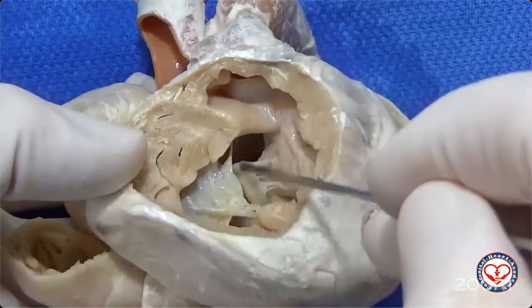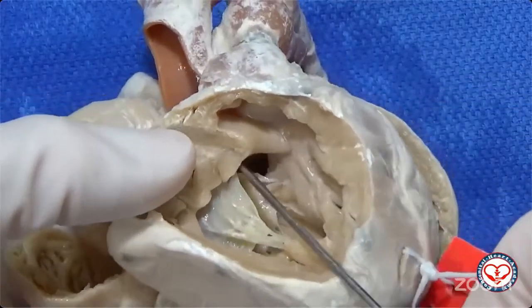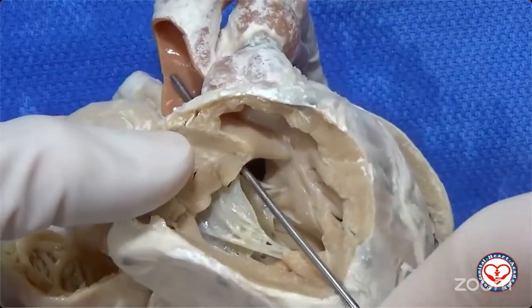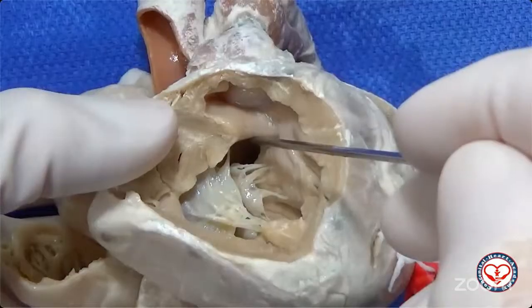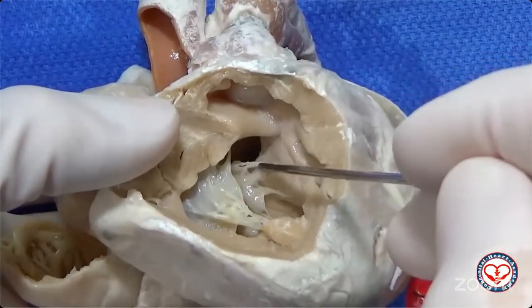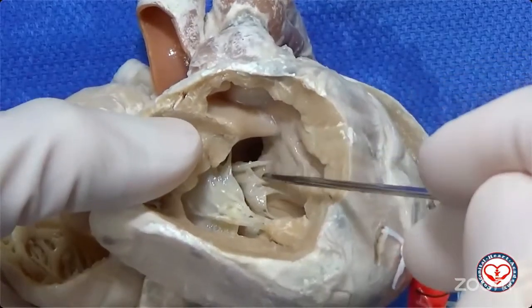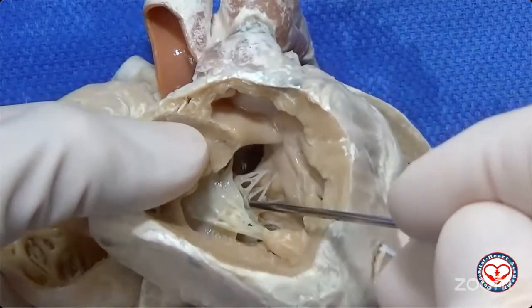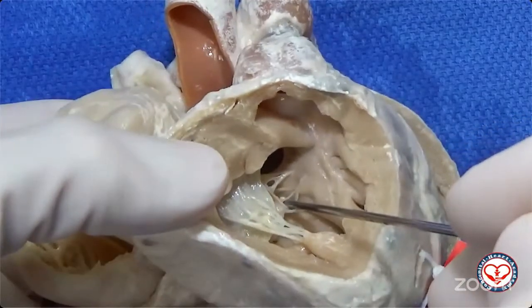A perimembranous ventricular septal defect is also present, and there is slight override of the aorta. The surgeon in this case will place their patch in this area to restore septal integrity and totally put the aorta back into communication with the left ventricle.